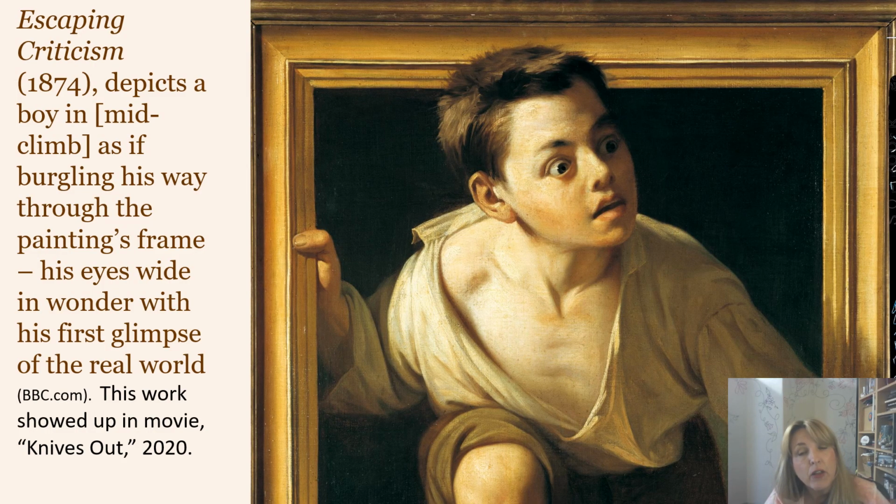If you're going, I think that looks familiar, it looks familiar because if you saw the movie Knives Out, it shows up in the movie. You actually see it in the hallway. It's called Escaping Criticism, and it depicts a boy in mid-climb as if burgling his way through the painting's frame. His eyes are wide with wonder at his first glimpse of the real world. And so it's a remarkable painting.